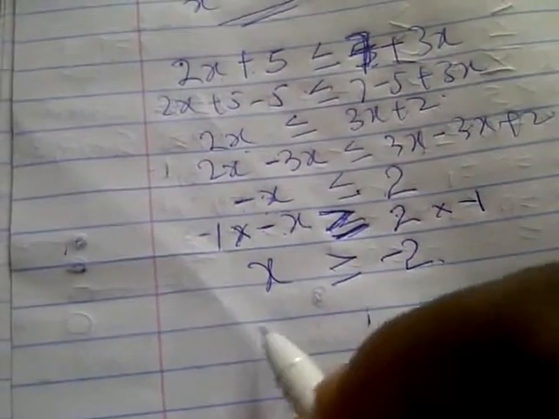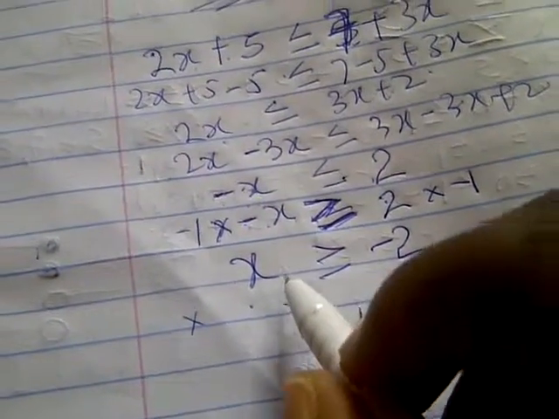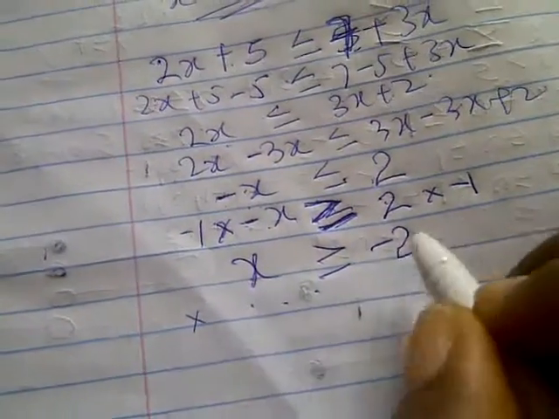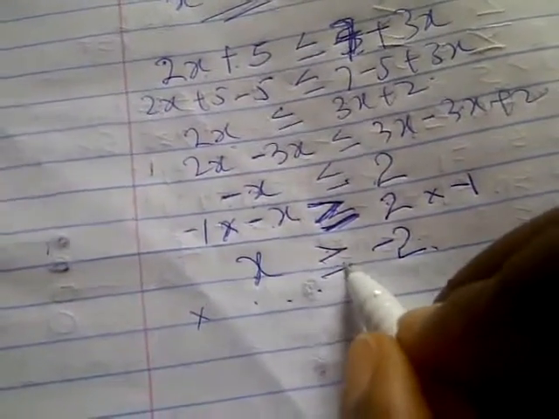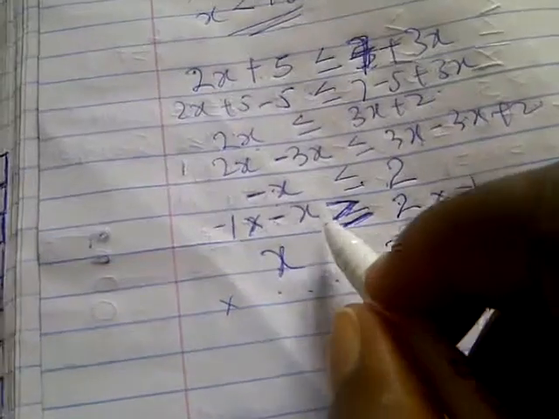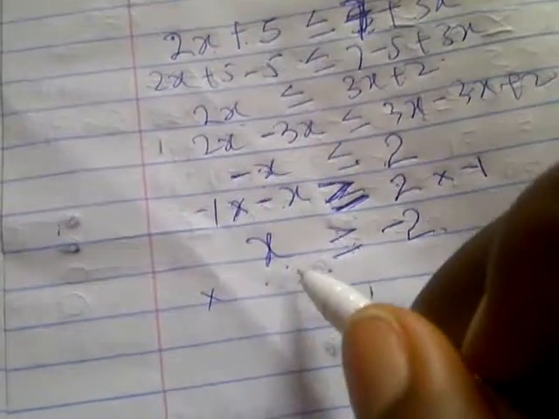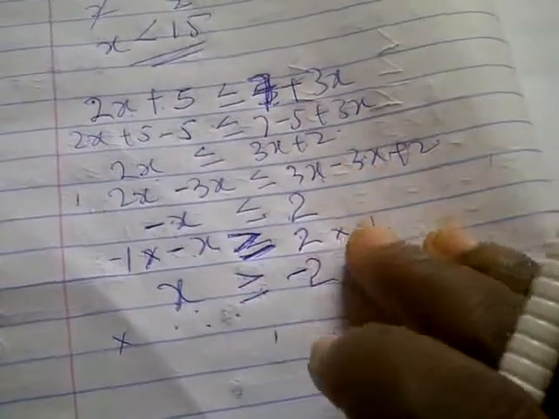So always bear in mind that whenever you're multiplying or dividing by -1 or by a negative sign, the sign in between changes. If it was less than, it's going to change to greater than. If it was less than or equal to, it's going to change to greater than or equal to when you're multiplying by -1 or dividing by -1. So that's basically it for solving inequality equations.